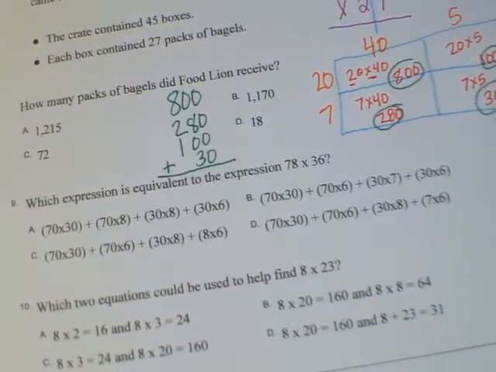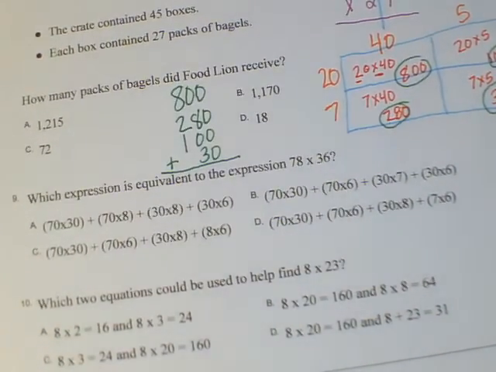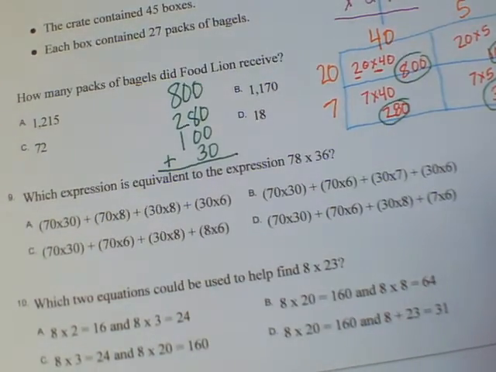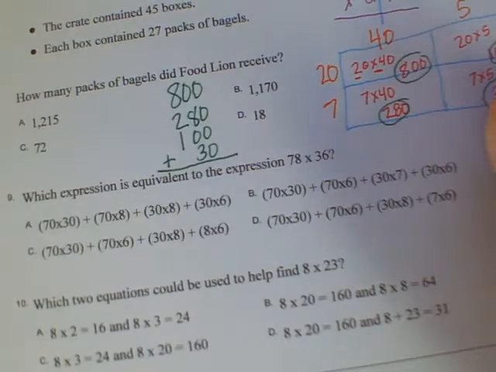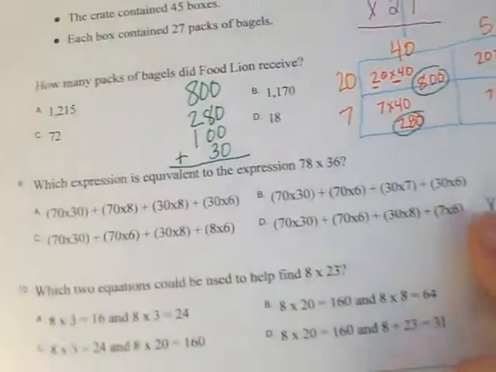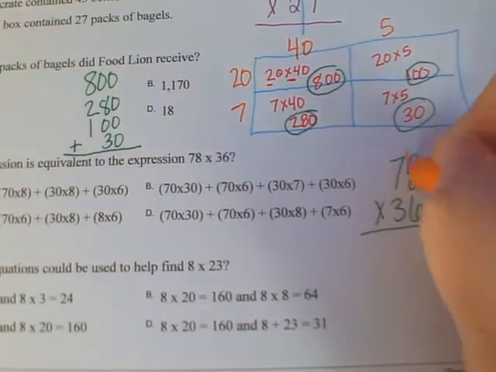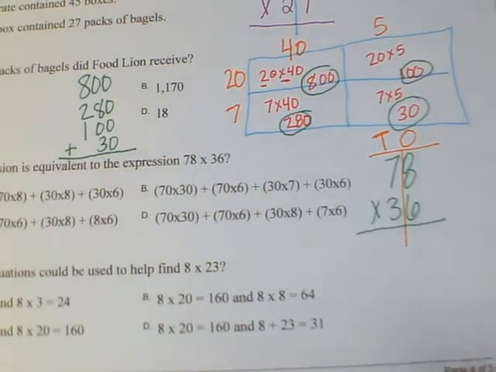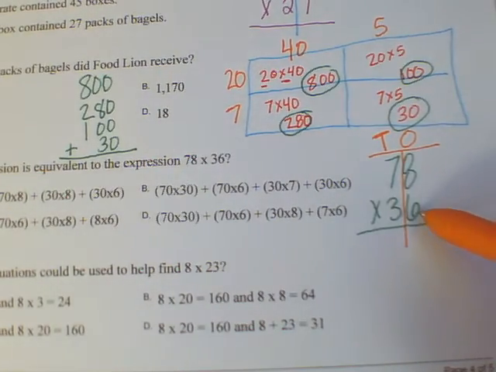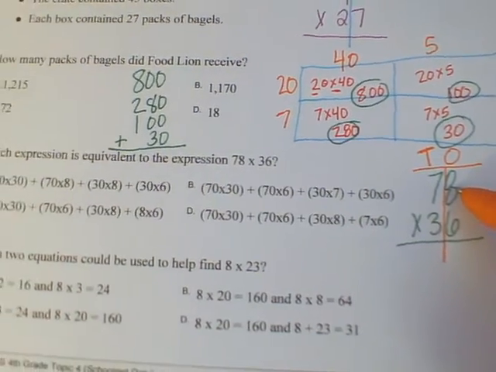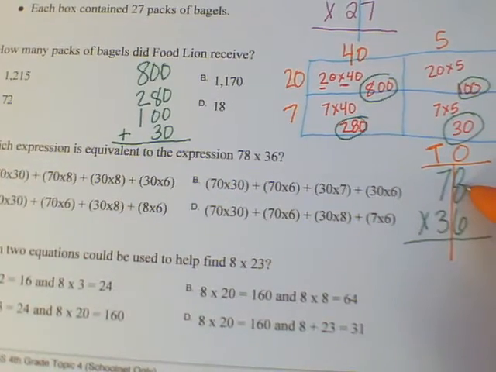Question 9. Which expression is equivalent to the expression 78 times 36? Well, if you have 78 times 36, you know this is tens and ones. So you're looking for something that has a 6 times an 8. If you don't see something that has a 6 times an 8, it cannot be right.